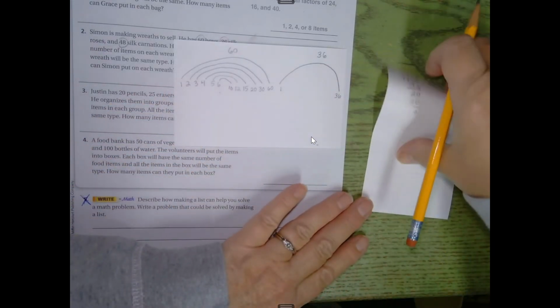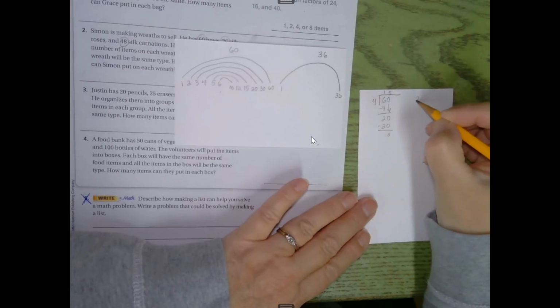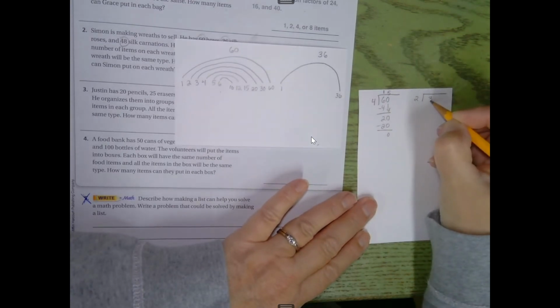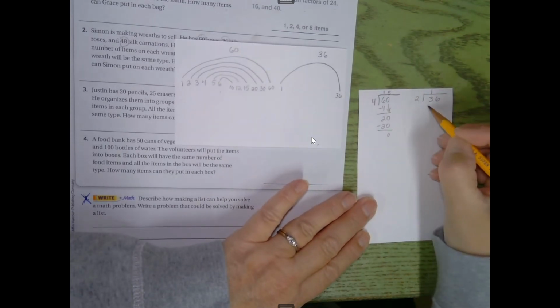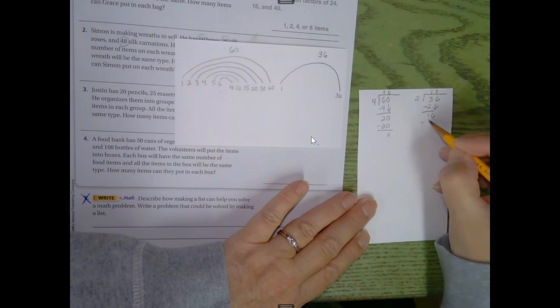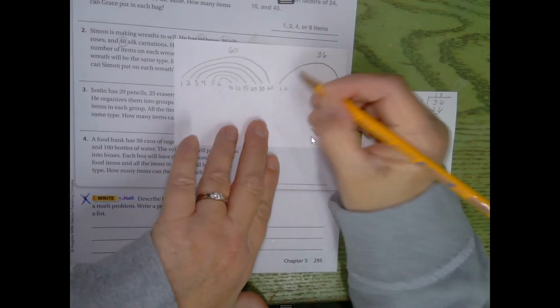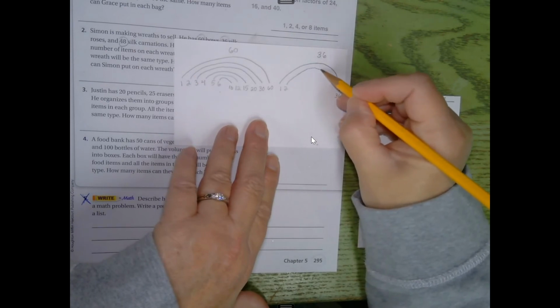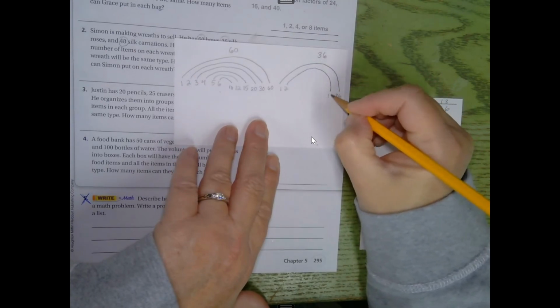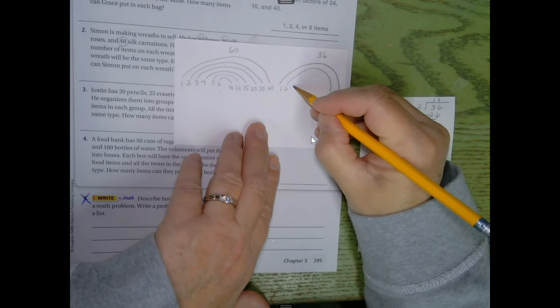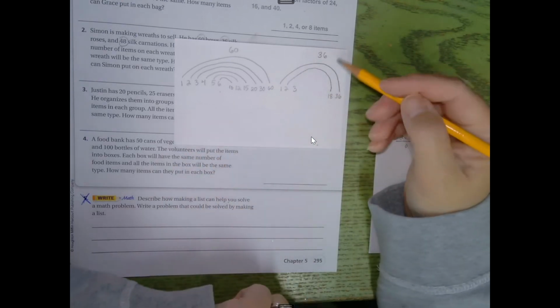How many times will 2 go into 36 evenly? That would be 18 times. So we've got 2 times 18. Okay, I know that 3 will fit in evenly because 3 plus 6 is 9.